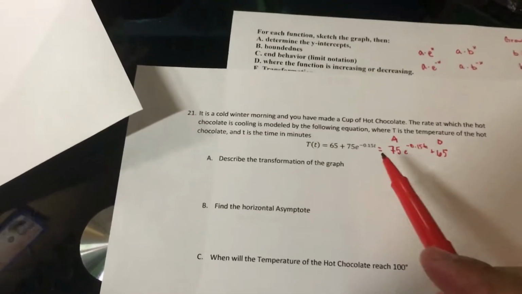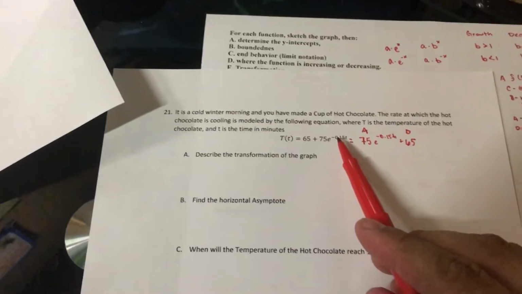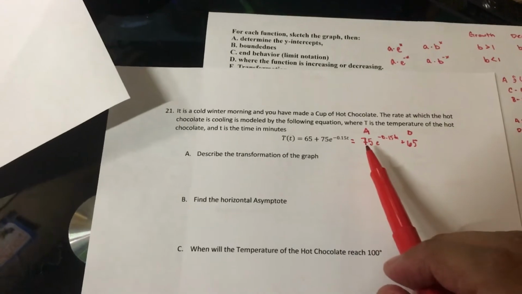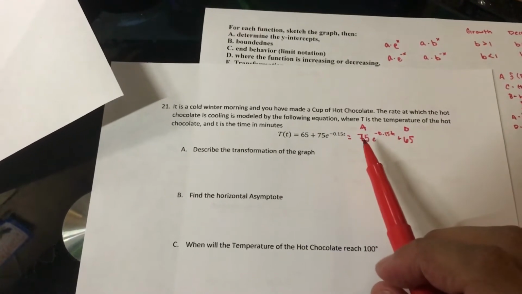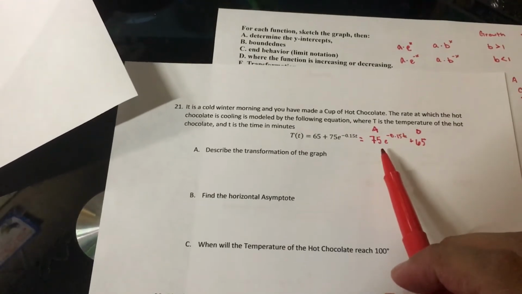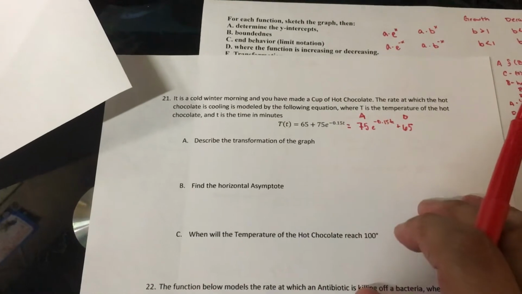Okay, since this is an exponential, remember, base e with a number and an exponent, and the x is in the exponent, this is an exponential equation. Usually what I've been dealing with looks something like this: 75e^(-1.5t) + 65, where 75 is my a value and 65 is the d value.